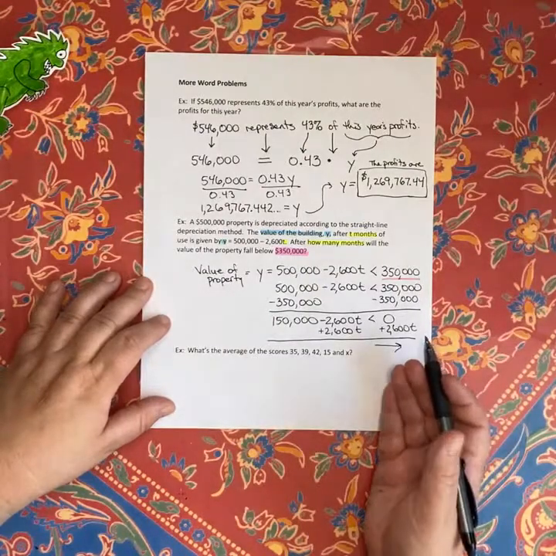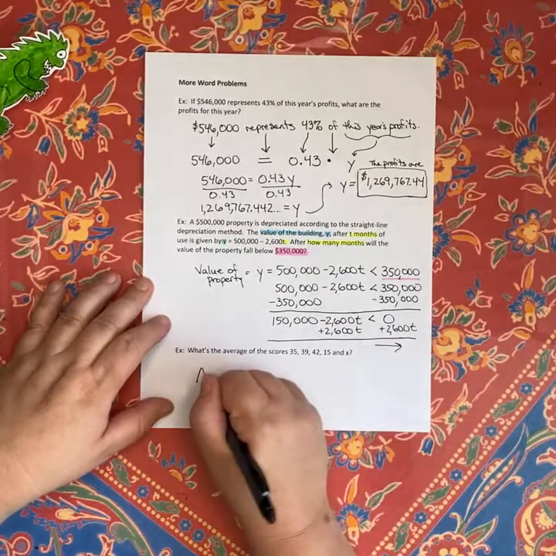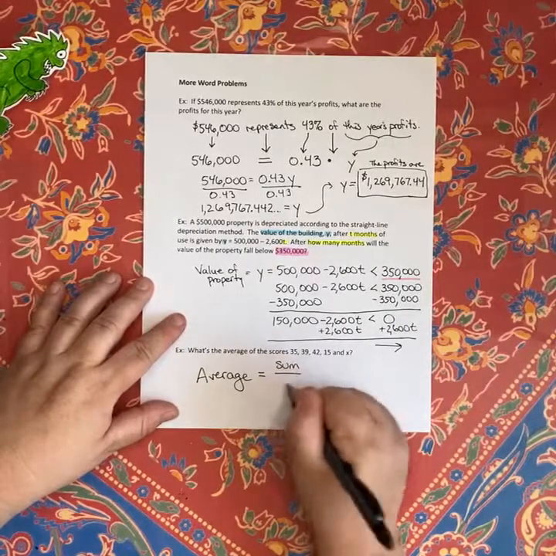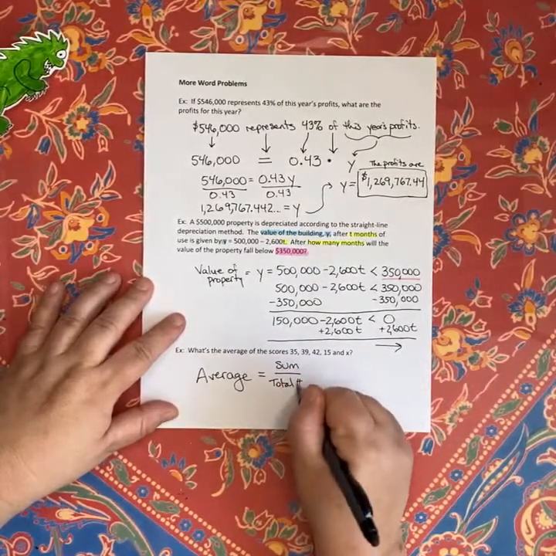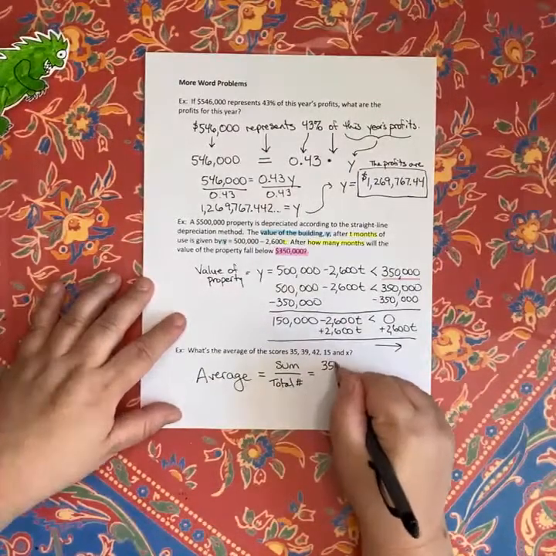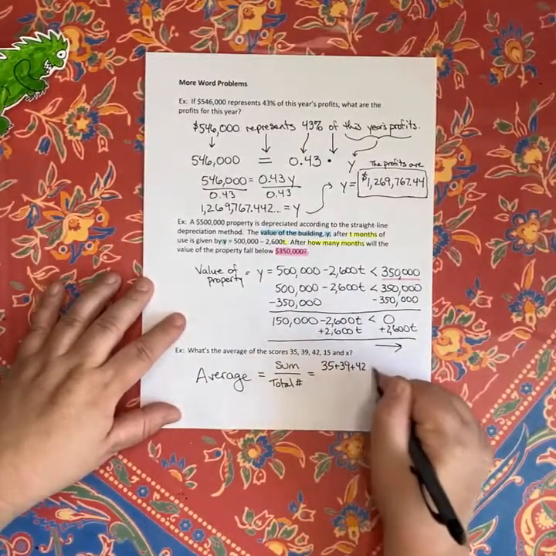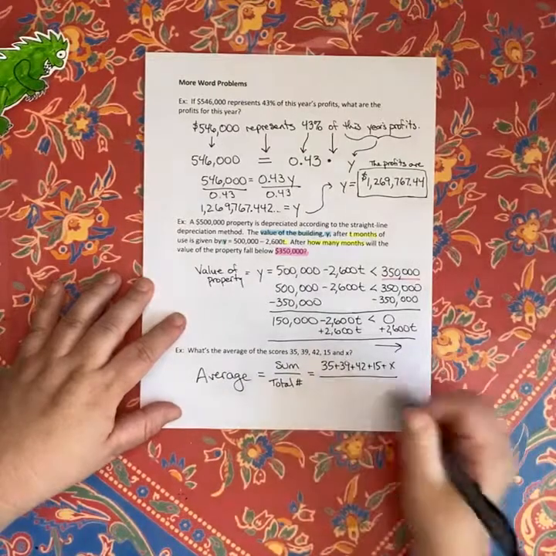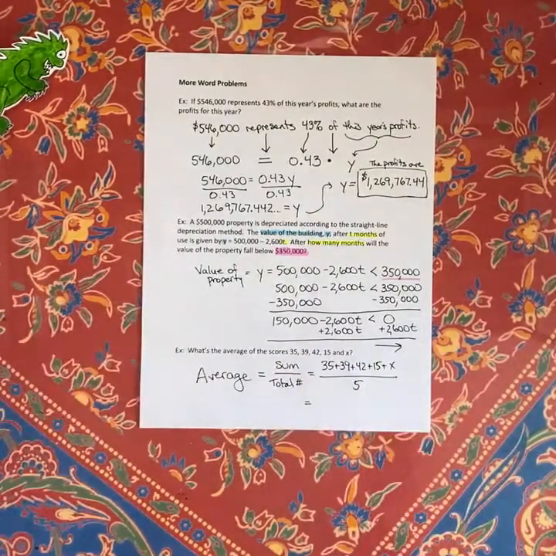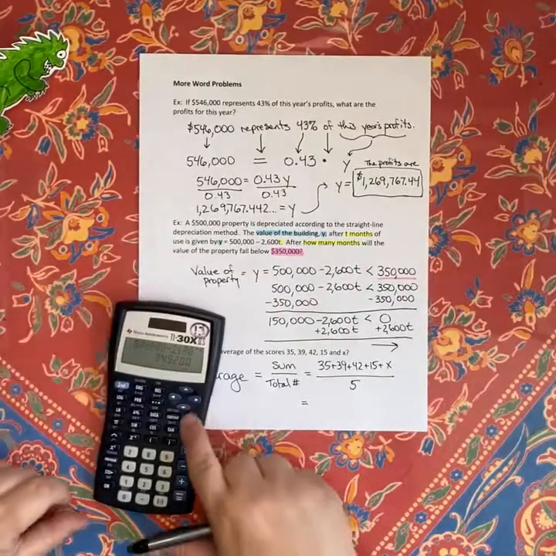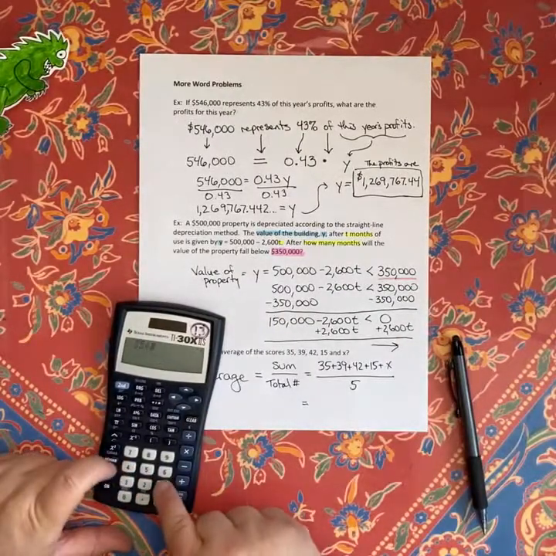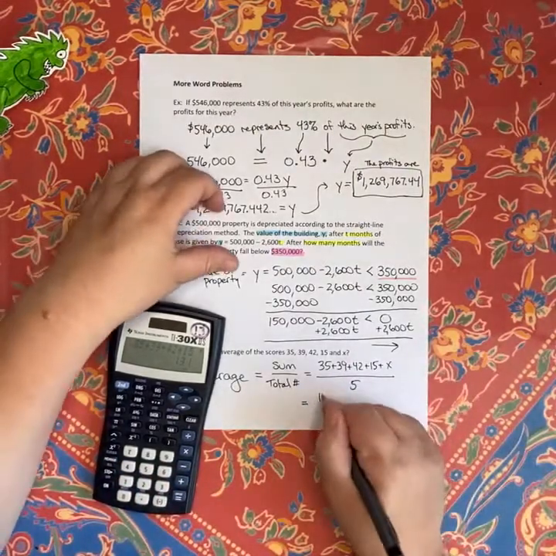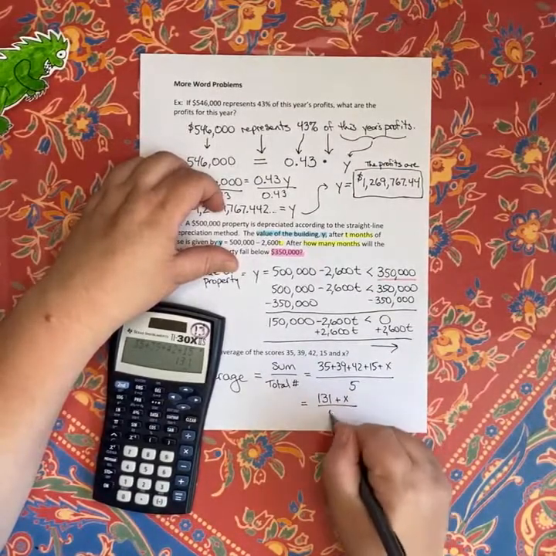So how do you find an average when one of your scores is unknown? Well, I'll remind you that the average is the sum over the total number. So that's going to be 35 plus 39 plus 42 plus 15 plus X all over 1, 2, 3, 4, 5. So this is going to be 35 plus 39 plus 42 plus 15, so 131 plus X, all over 5.